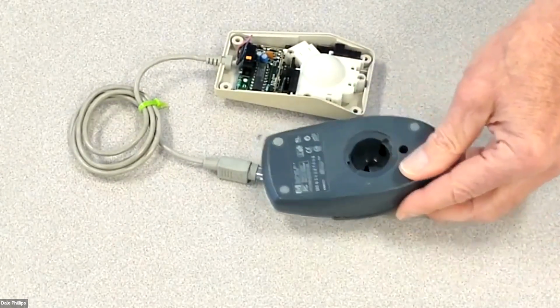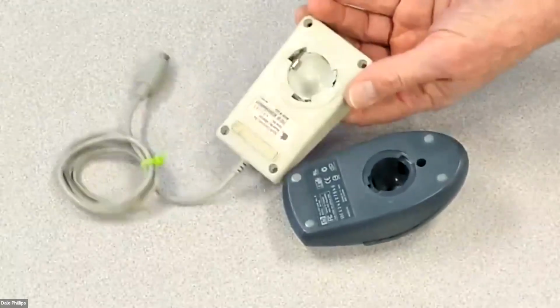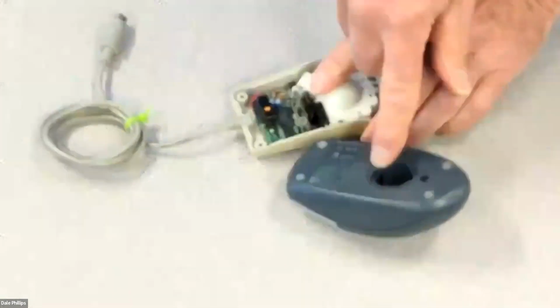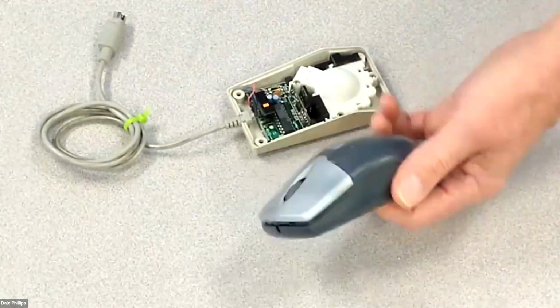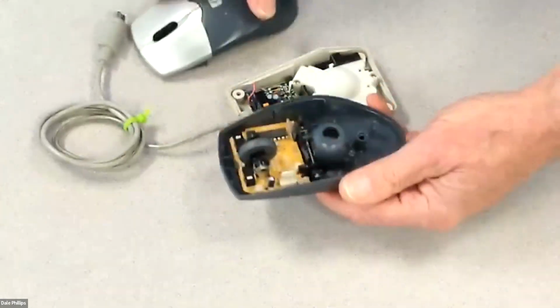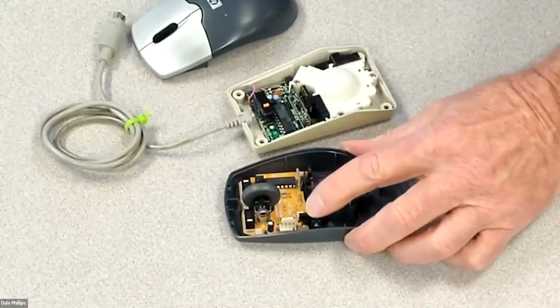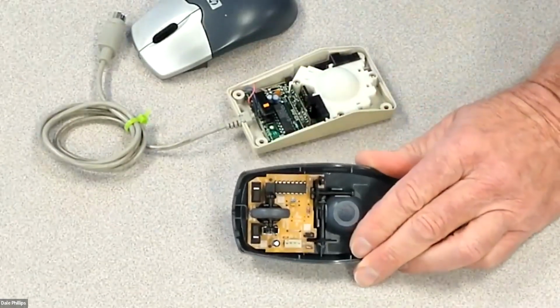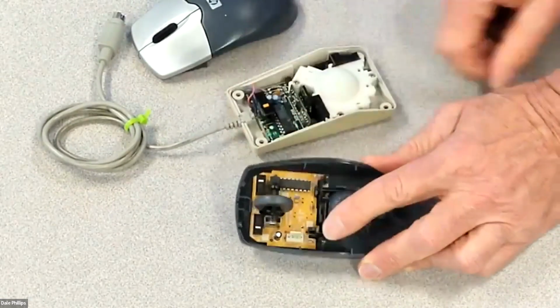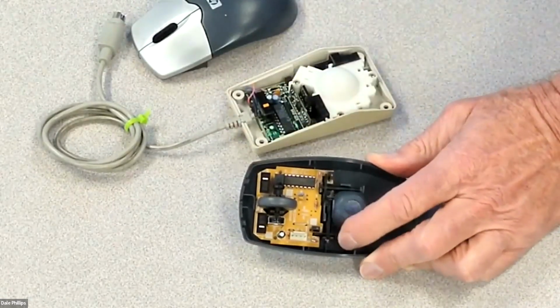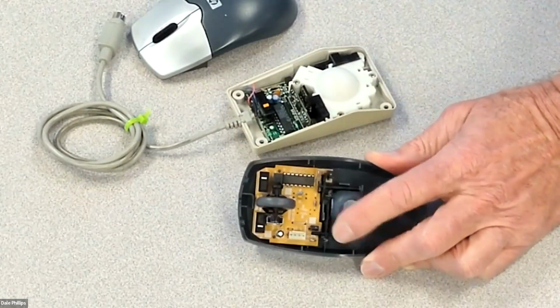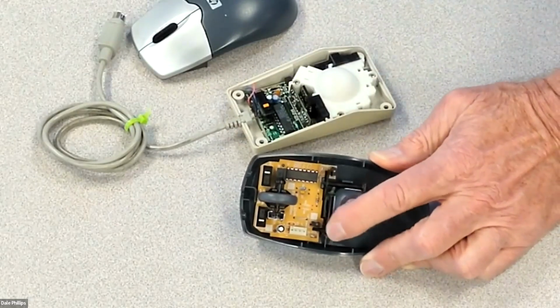Okay. Here's a mouse, a dead mouse. Notice the things that are missing. Little balls inside the mouse roll these little wheels that look like a circular saw.